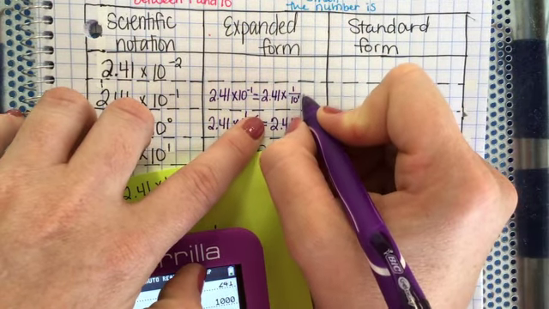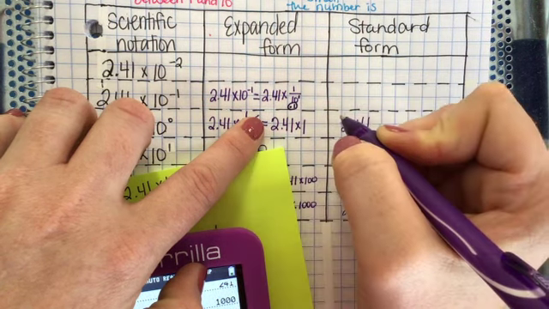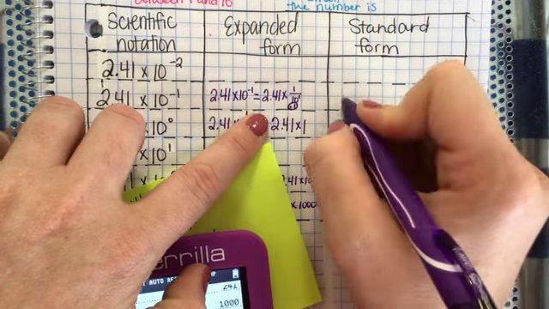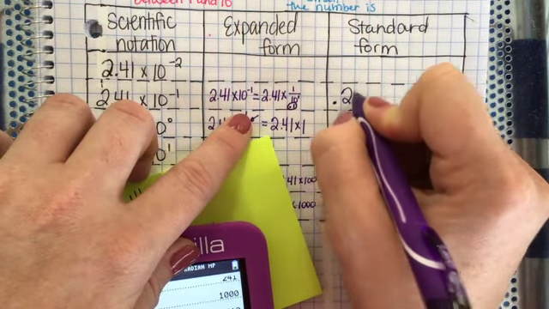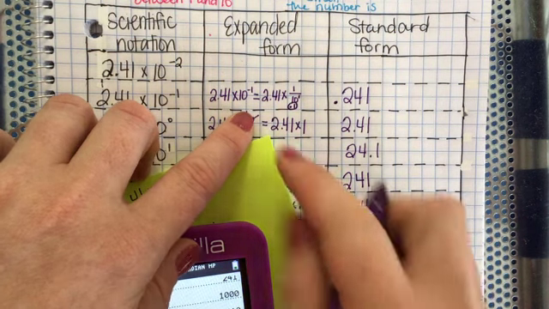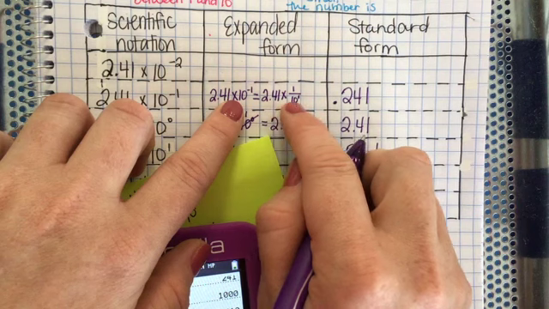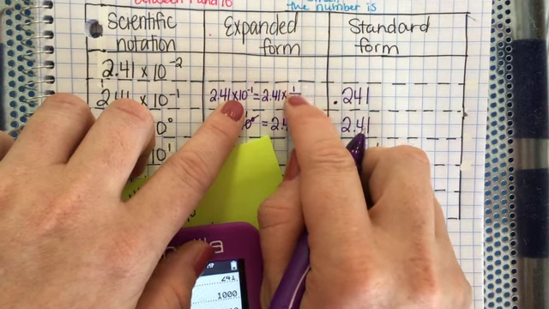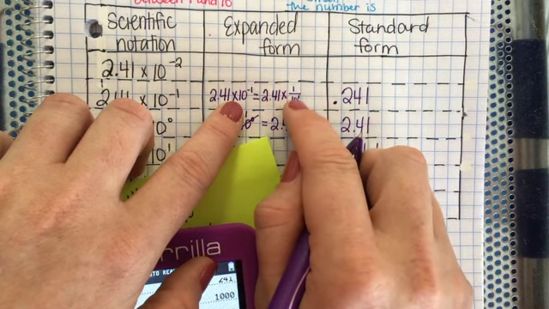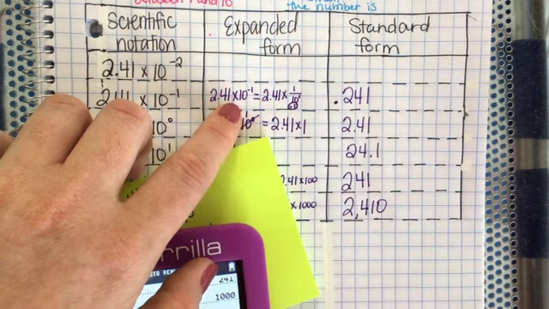Which is also 0.1. Sorry, that's little. Which gives us 0.241. Remember, use what we've been learning. The negative exponents, move that to the denominator. And then most of us don't like working with fractions. So if you type 1/10 into your calculator, you get 0.1.